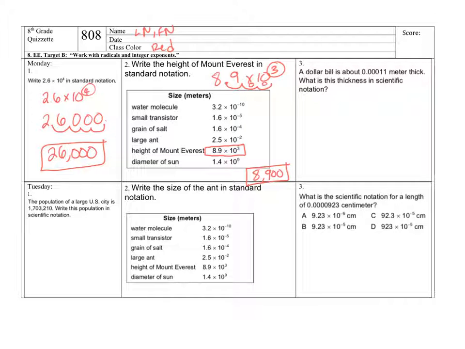I didn't want the box of the water molecule and all that stuff to be super tiny. I wanted you to be able to read it. And the same goes for number 2.